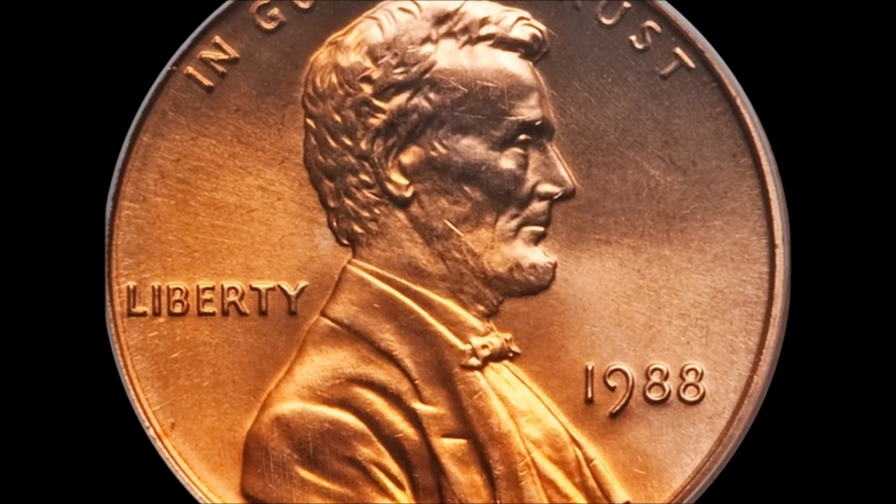So you're going to see incremental upgrades in price from one grade to another. Maybe a VG is $10, a Fine, which is the next step up, would be, say, $20.